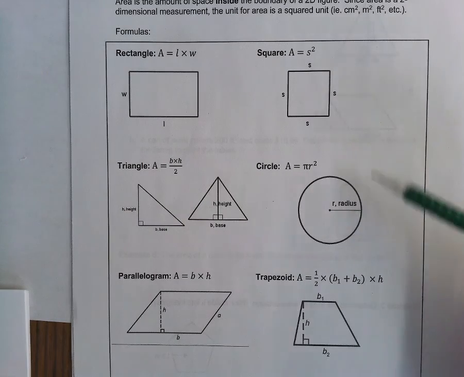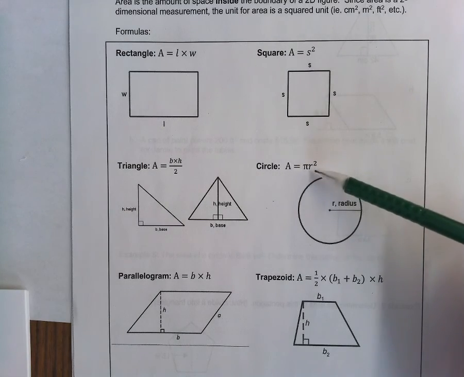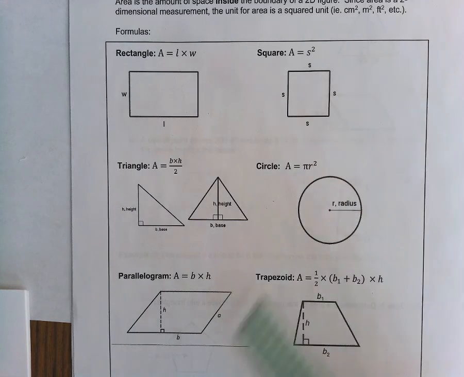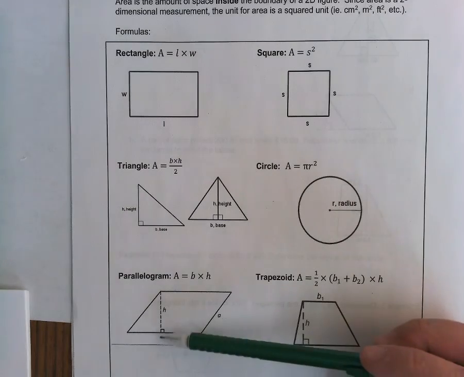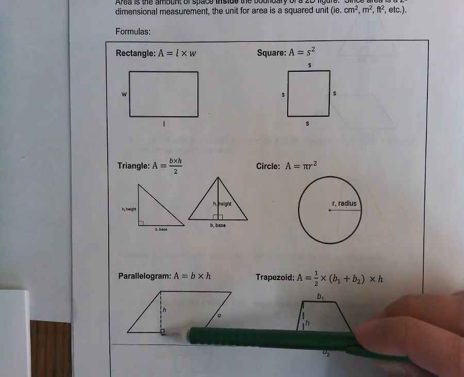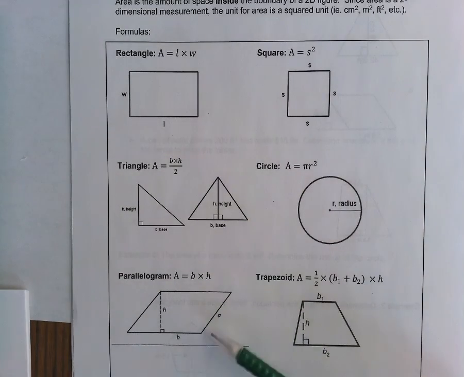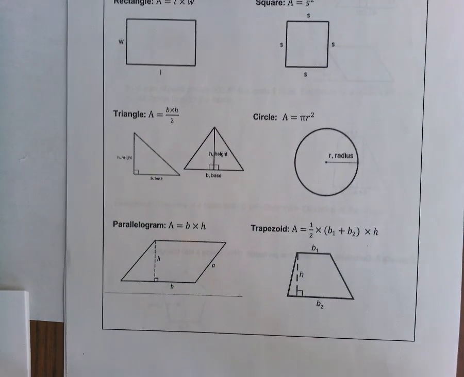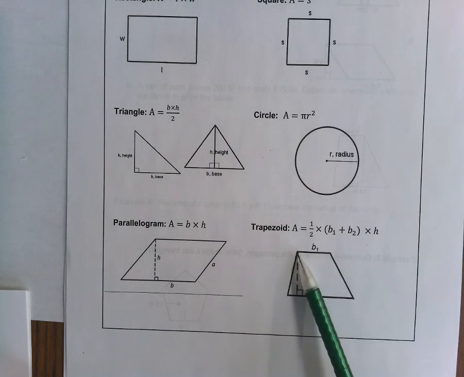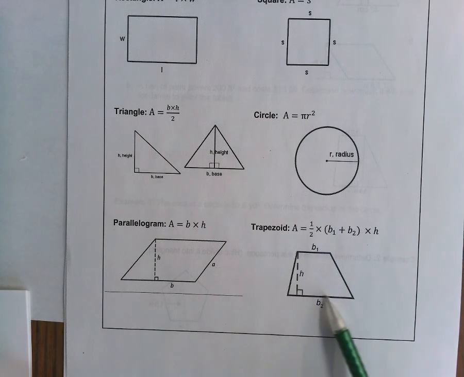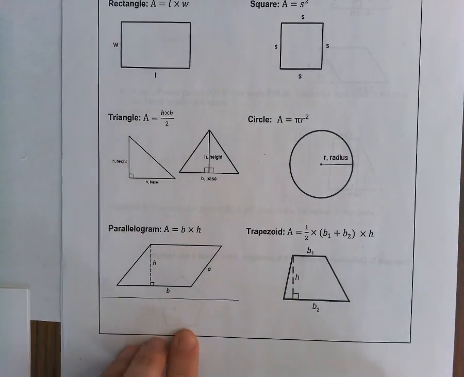In a circle, you're going to do pi times the radius squared. In a parallelogram, it's base times height, and again, the base goes from the bottom up to the top. It's different than this measurement here, which is the length of the slant. And then in a trapezoid, it's 1/2 times the length of the top plus the length of the bottom times the height. So let's try a few of these out.